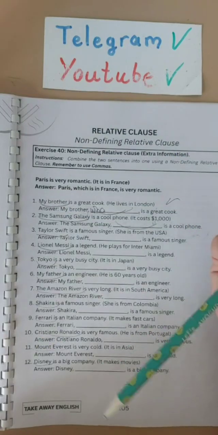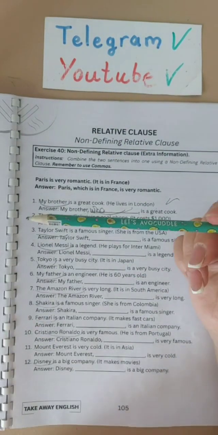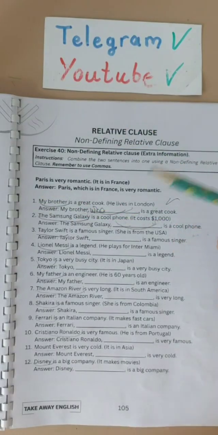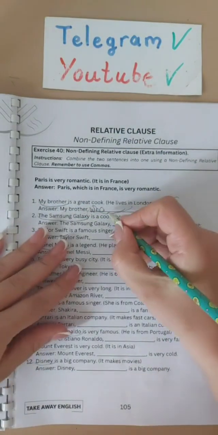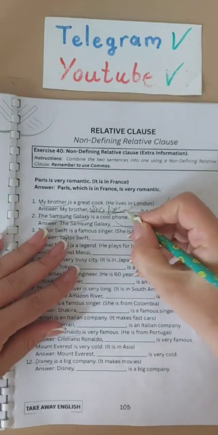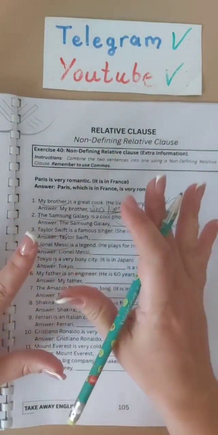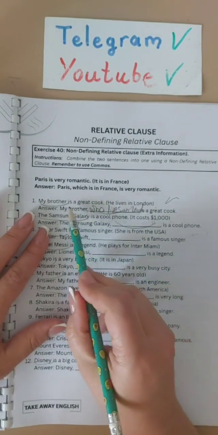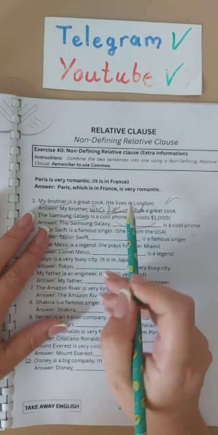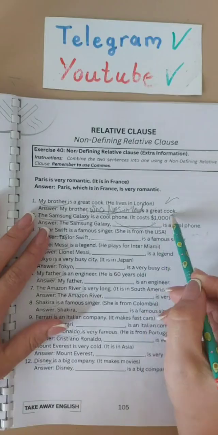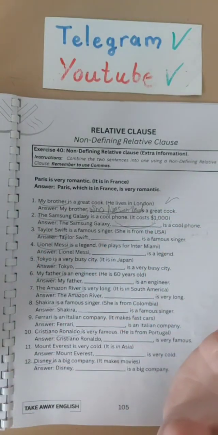Thank you, Yabe, MT, Luna, Abbas, Cleopatra. My brother who lives in London is a great cook. Excellent. So it's up to you, guys. If you put who lives in London, okay. Who's a great cook, okay.